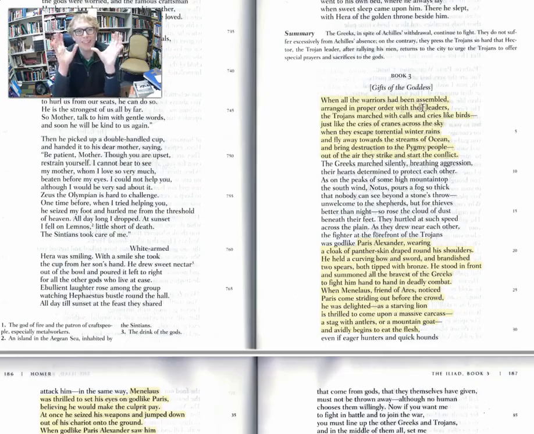Second, ask yourself, what's the significance of the comparison? This is something we could talk about at length. What does it mean to compare the Trojan army to the birds? Well, in a real quick, simple answer, a whole flock of birds, pretty terrifying.